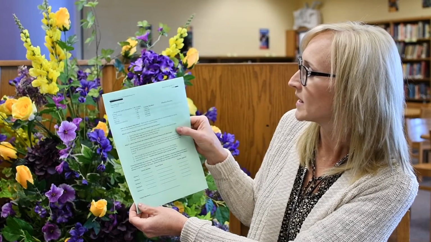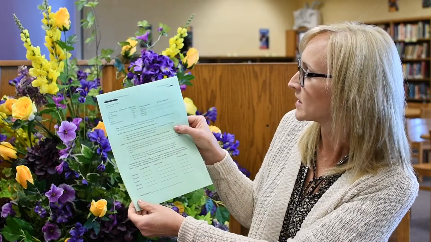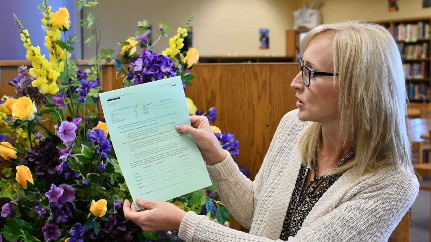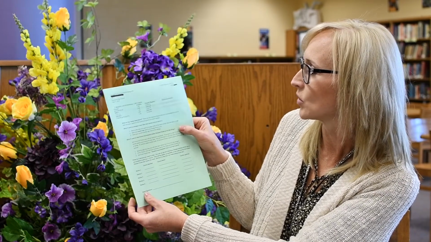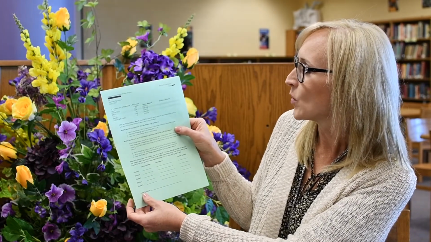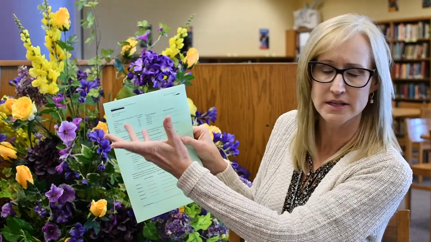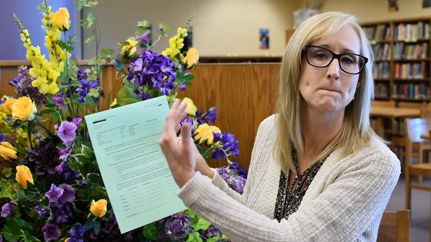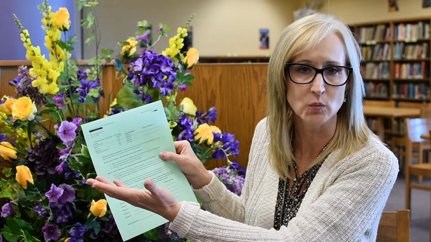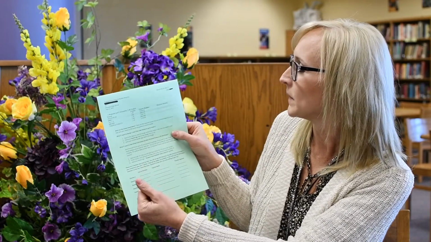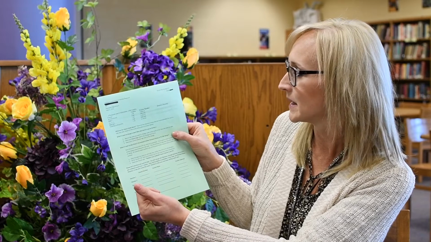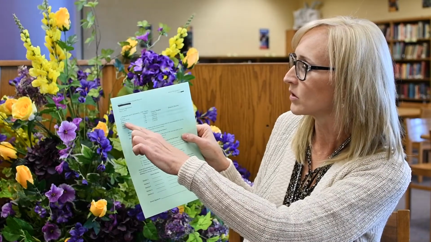So what are the classes listed above? These are the required classes that are recommended for you to take next year based on FA scores and grades in current classes. What if I want to change a class? So let's look at these. You're listed as English 1, and say you would like to take English 1 honors. If that's the case, then you need to mark through it.